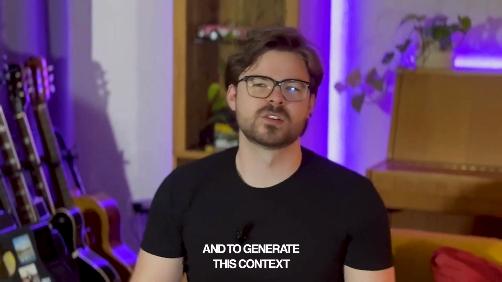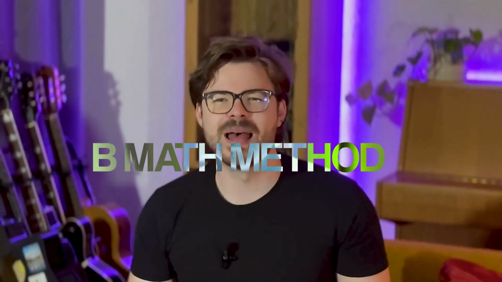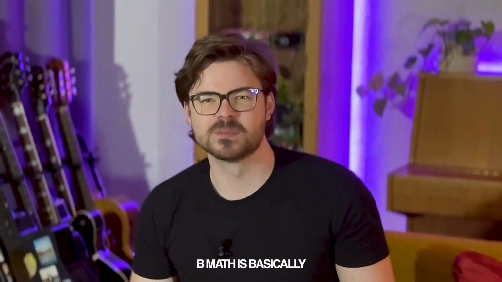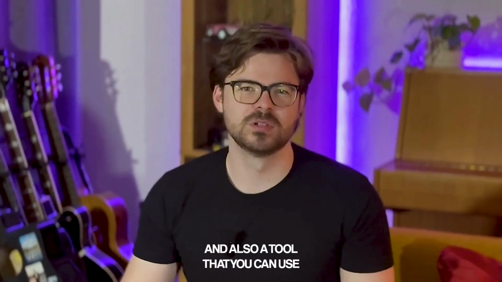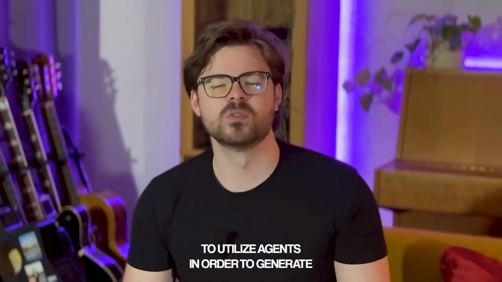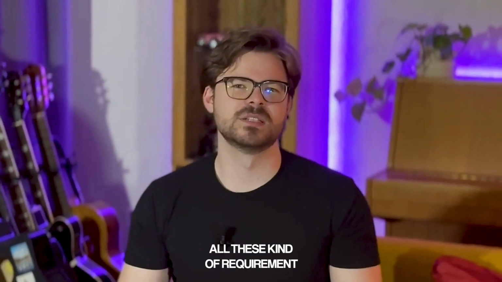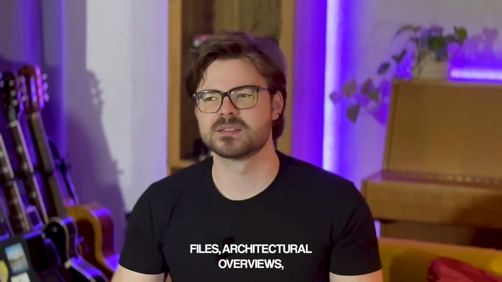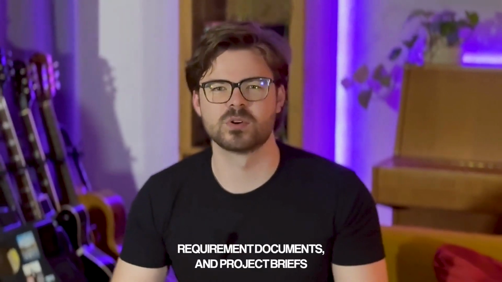And to generate this context, we're going to use the BMAD method. BMAD is basically an AI development workflow and also a tool that you can use to utilize agents in order to generate all these kind of requirement files, architectural overviews, product requirement documents, and project briefs.